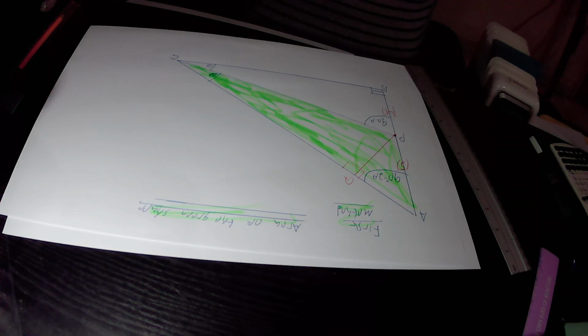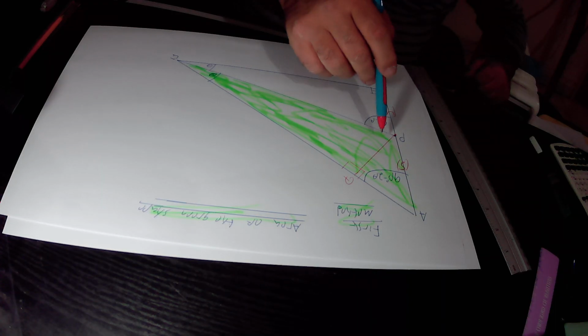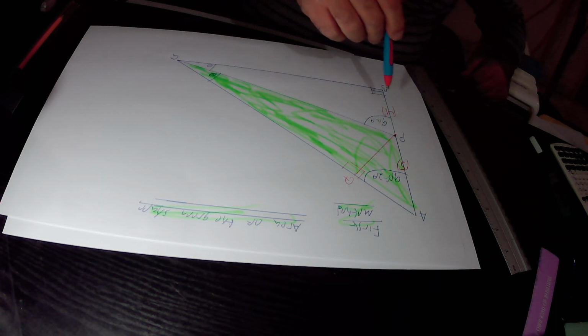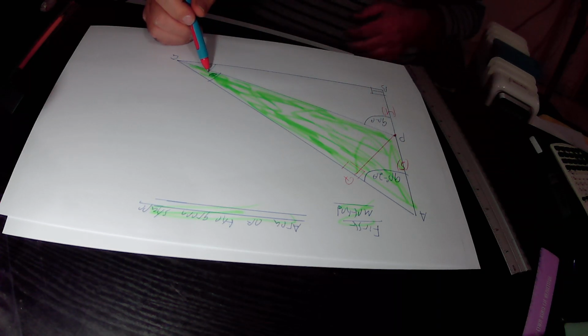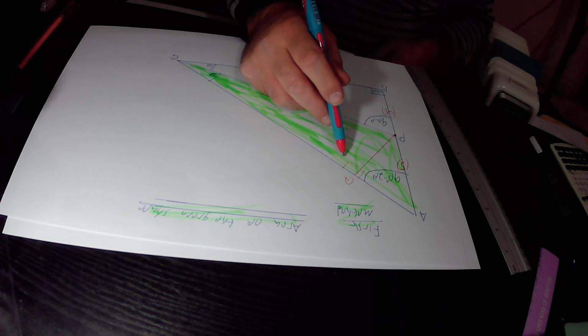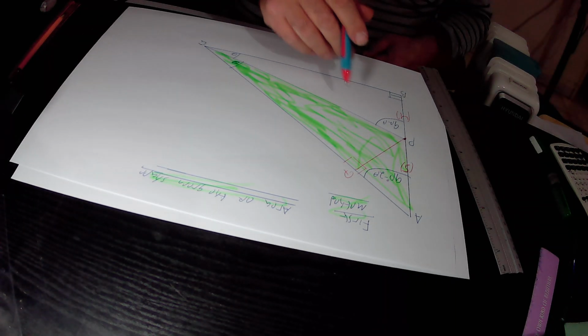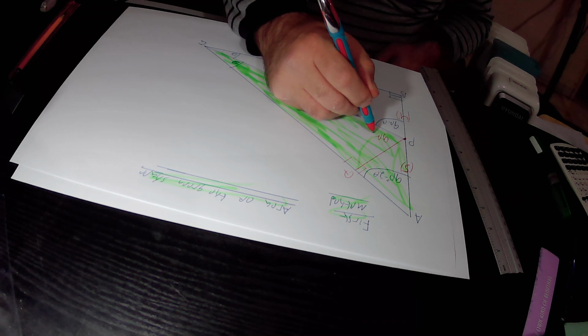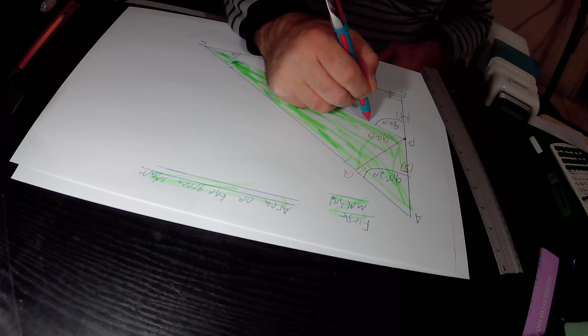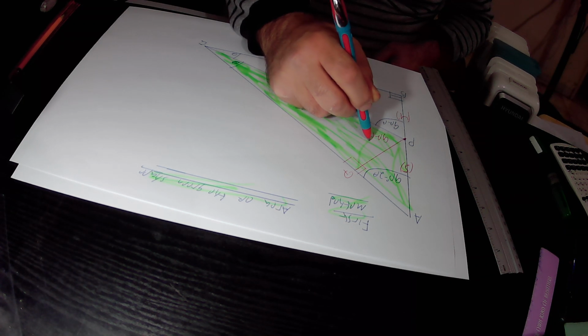So here we have the right triangle PQC. In this right triangle PQC, this angle equals theta. This angle equals 90 degrees, and therefore this first angle must be equal to 90 degrees minus theta, according to the rule that the sum of the angles in a triangle is equal to 180 degrees.